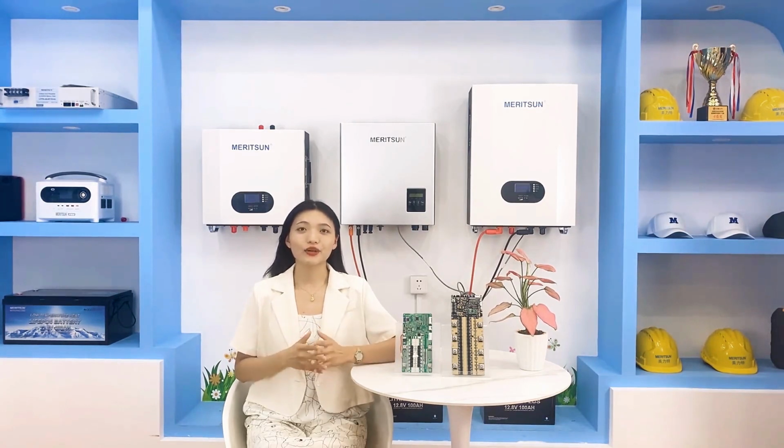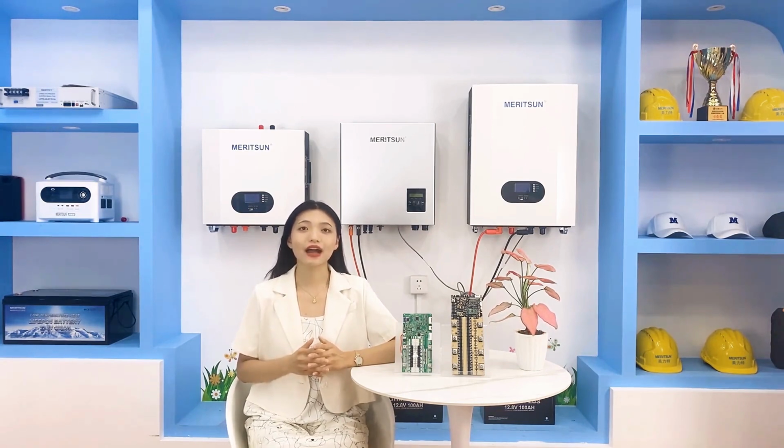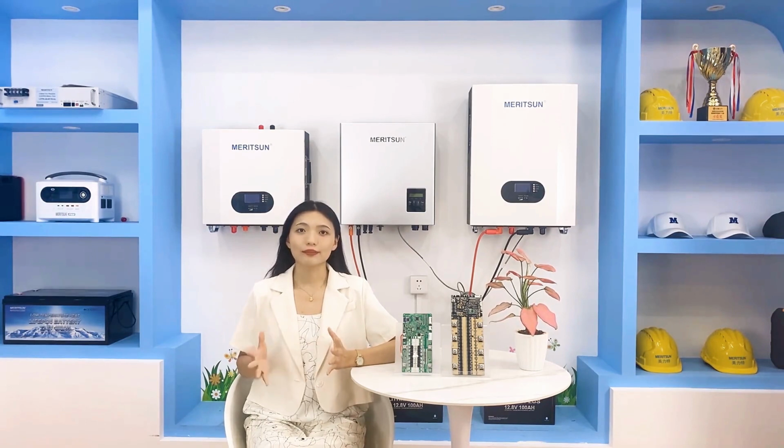And the point we can't ignore is that sometimes the inverter can communicate with the batteries on both the CAN communication ports and the RS485 communication ports. The key still depends on which communication ports the wiring is made for. The above is the information about the cable.